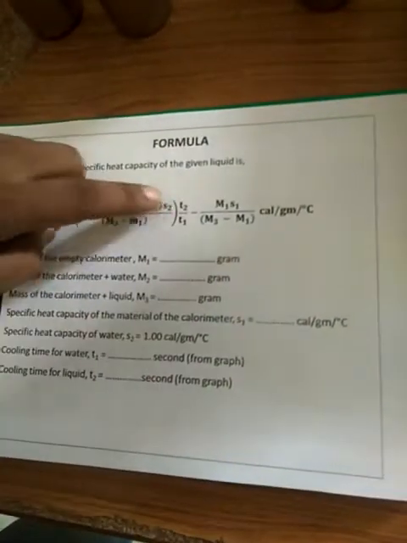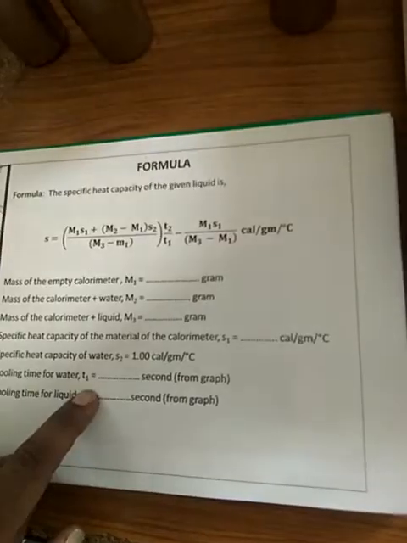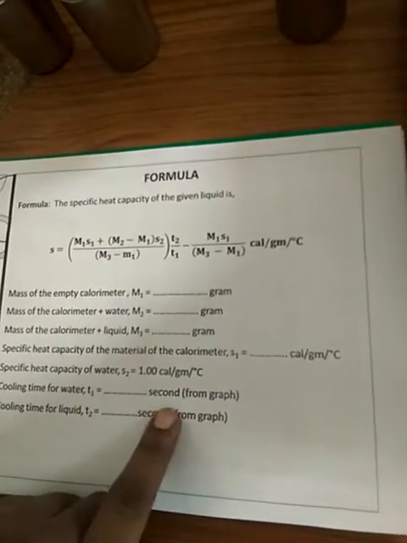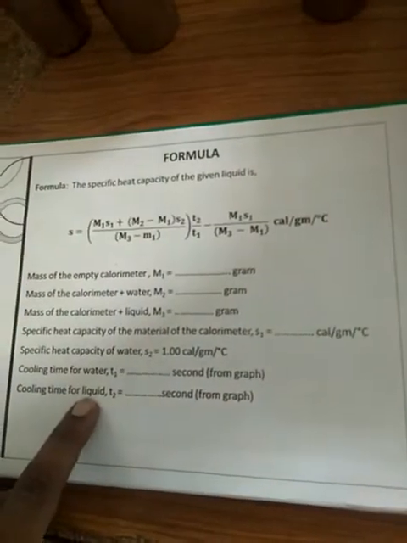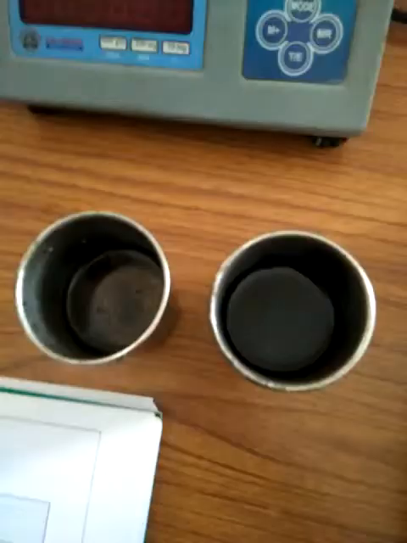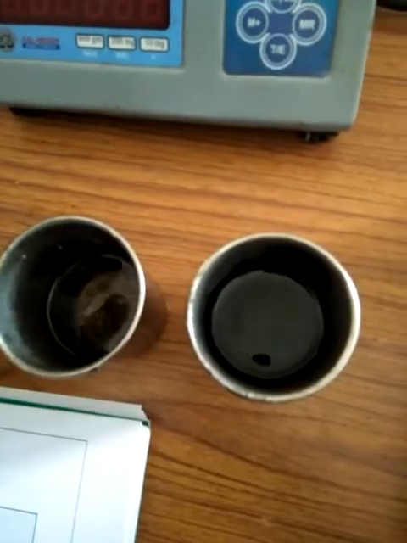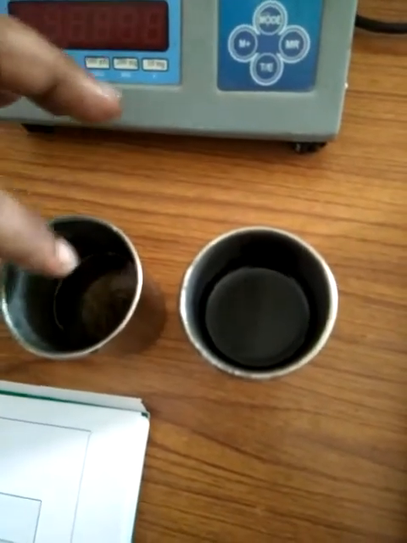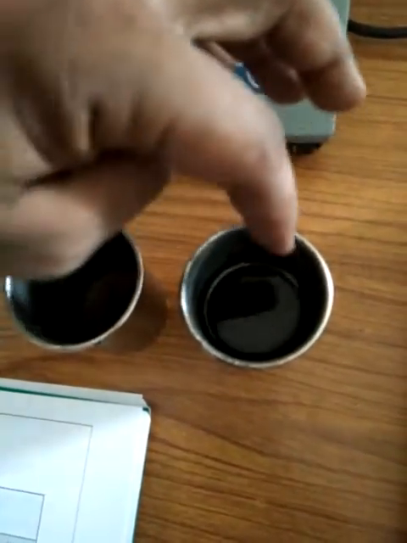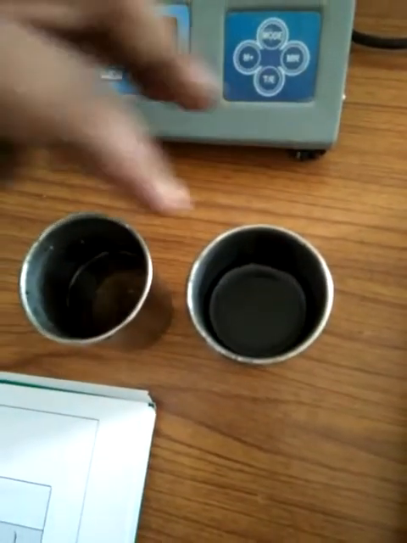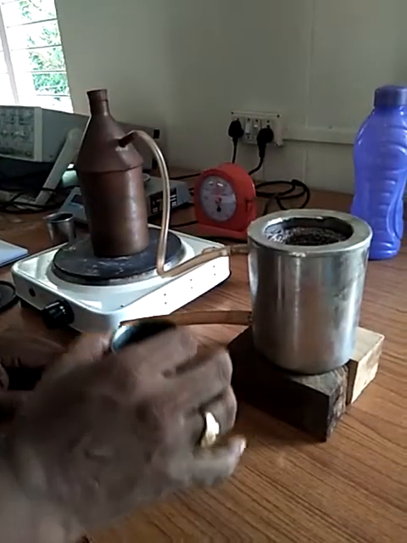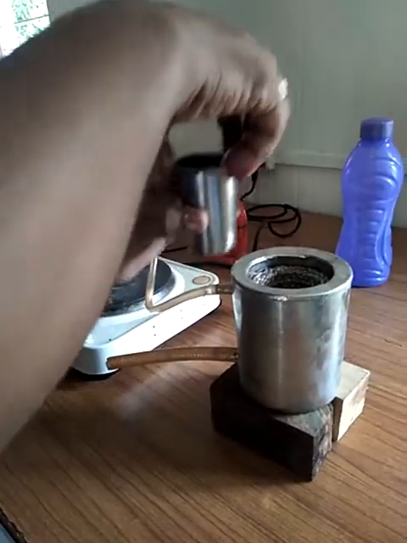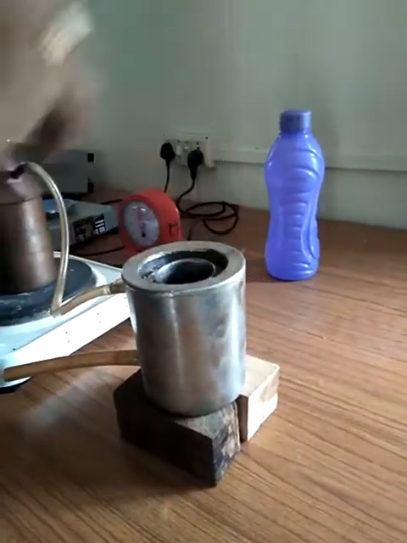And T1 in the formula refers to the cooling time for water. That is, the cooling time for water is T1 seconds, and T2 refers to the cooling time for liquid in seconds. Make sure that the water filled in the calorimeter and the oil filled in the other calorimeter are at the same level. Now, initially take the calorimeter containing oil and insert it in a thermal insulation chamber.